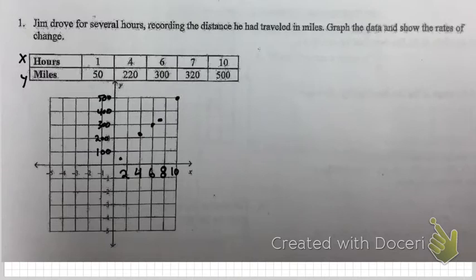Now, is this a continuous or discrete situation? Discrete. He's teleporting time to time? No, continuous. He's driving a car, so that means he's going every distance in between these, unless he's back to the future or something. Okay? So there's the graph. So that's the first part that it wants.